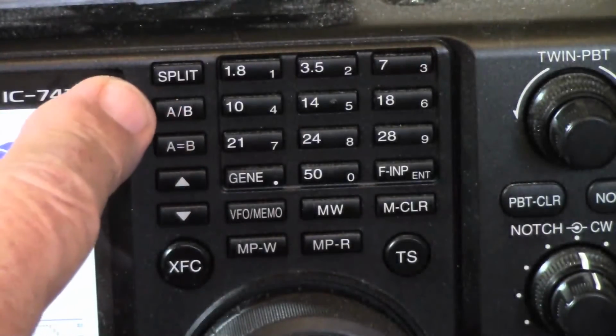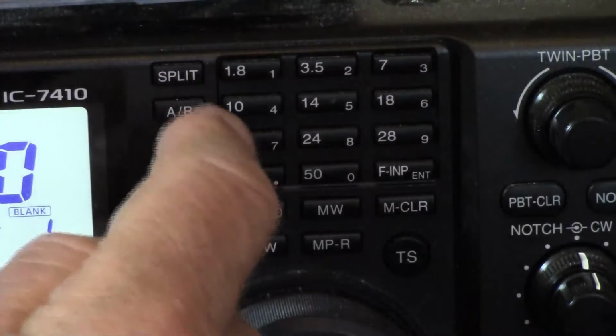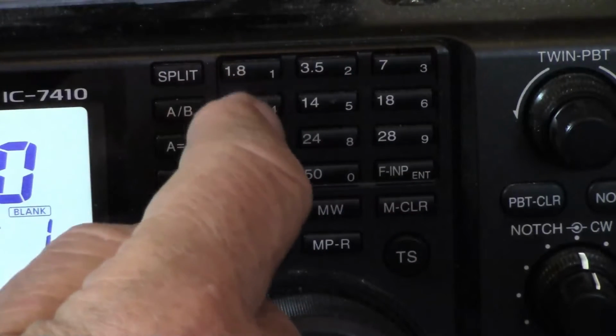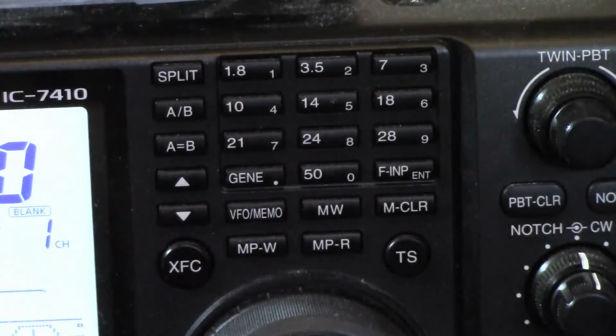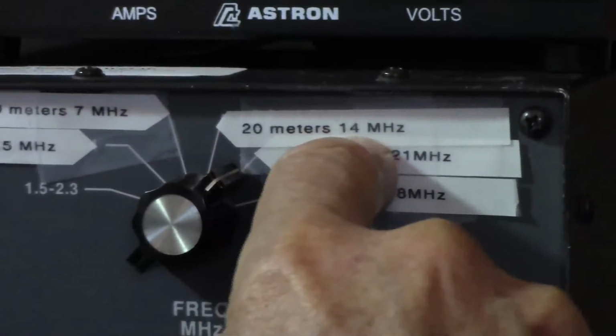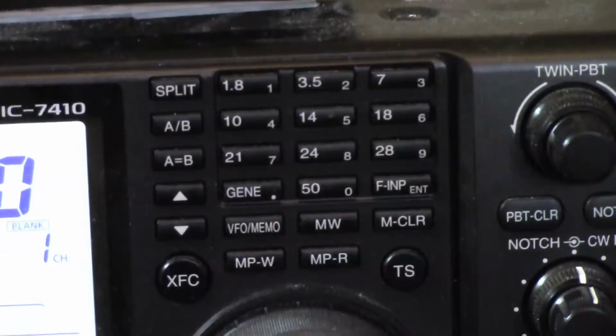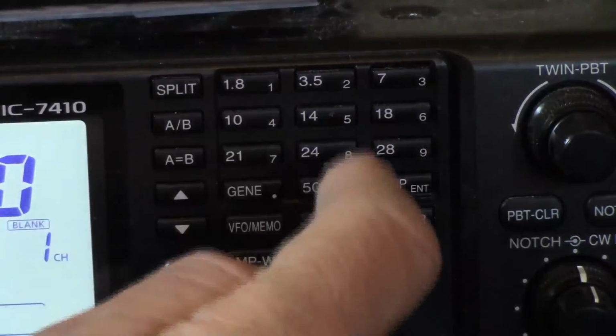This is the keypad for selecting the different frequencies and bands. It's a little confusing because when we get to the amplifier, it's in meters, but it shows you what, for instance, 20 meters is 14 megahertz. If you want 80 meters, it's going to be 3.5 on here.